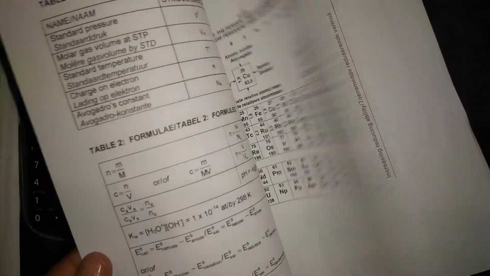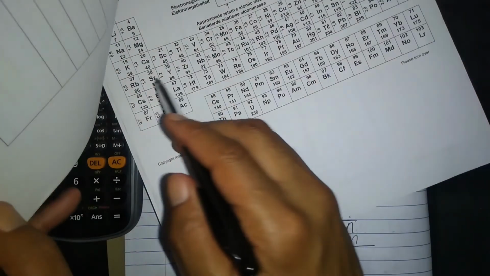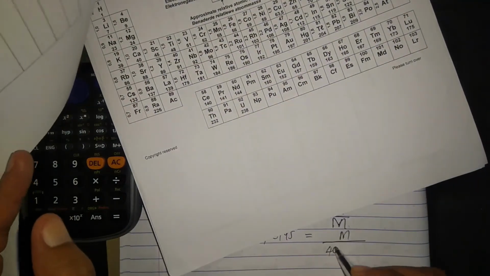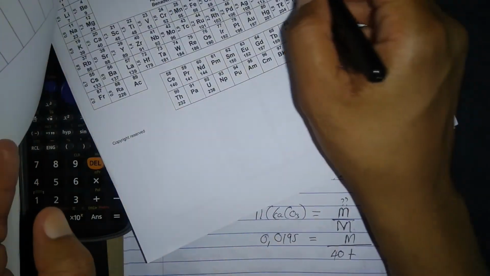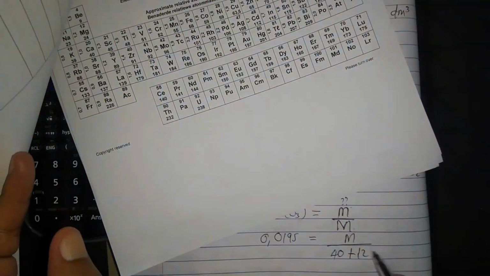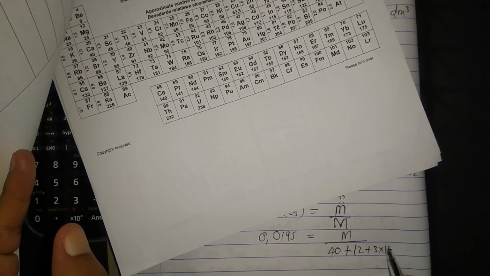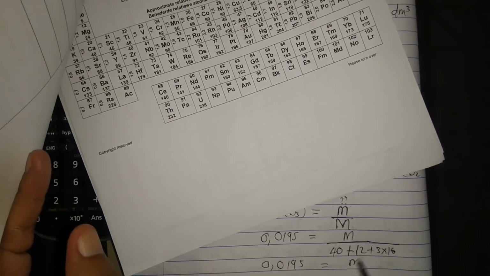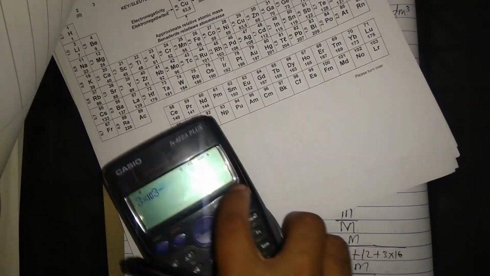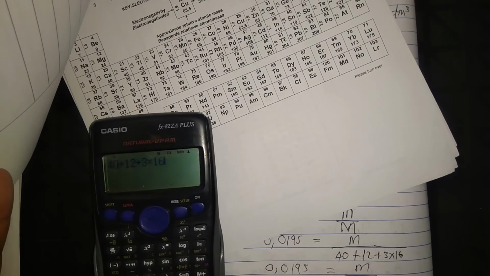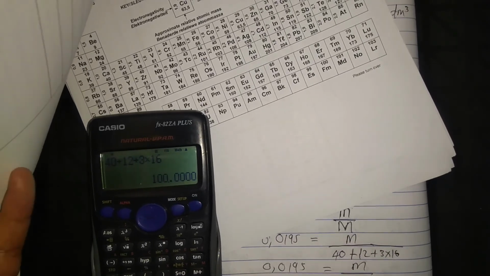See, I got the periodic table. Calcium has a molar mass of 40, so it's 40 plus carbon has a molar mass of 12, and then oxygen is 16, so it's 3 times 16. So the molar mass is 40 plus 12 plus 3 times 16, which is equal to 100.